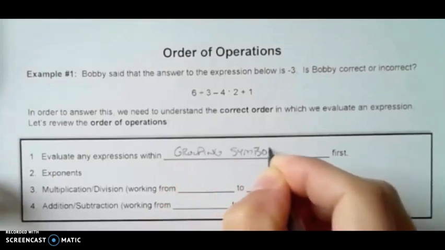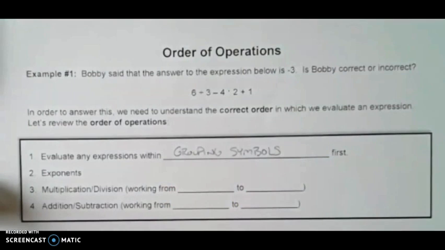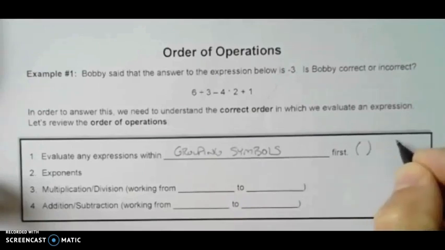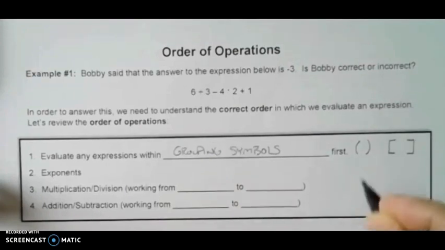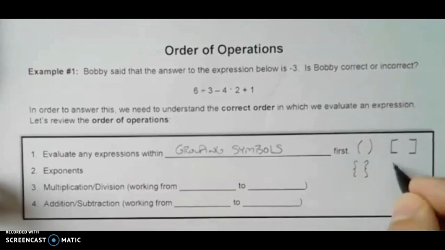Any operations within grouping symbols need to be evaluated first. The most famous grouping symbols would be parentheses, which we know look like this. But other grouping symbols could be brackets, which are like square parentheses, or braces, which are those squiggly looking things that are a lot of fun to draw. Another form of grouping symbols that we've talked about before this year would be absolute value bars. Any operations that are inside of these grouping symbols need to be evaluated first.